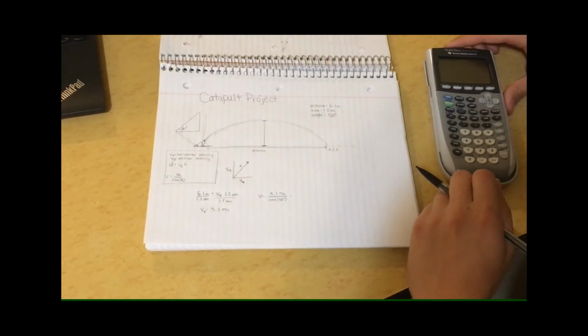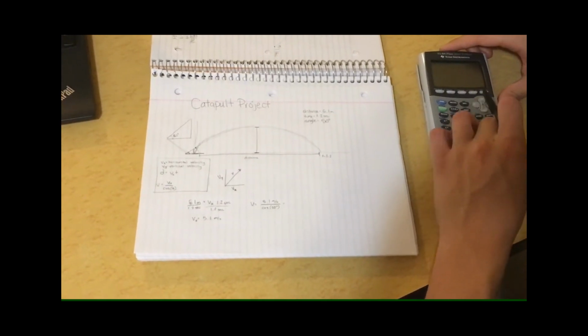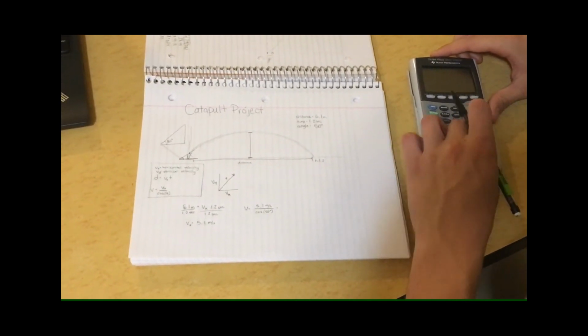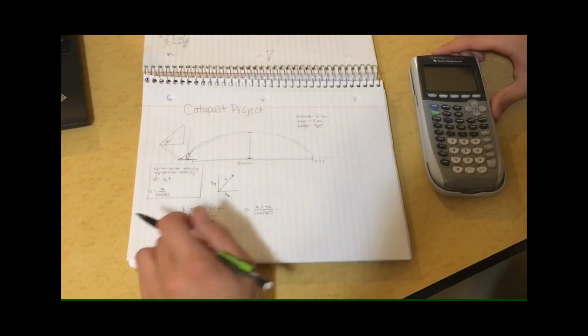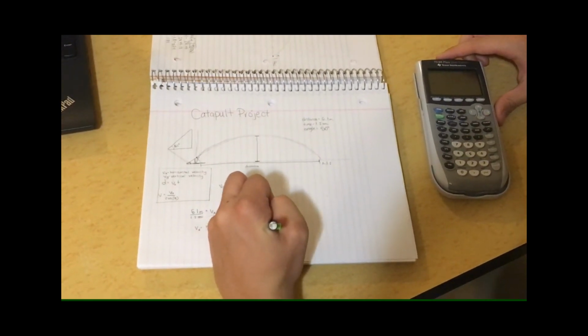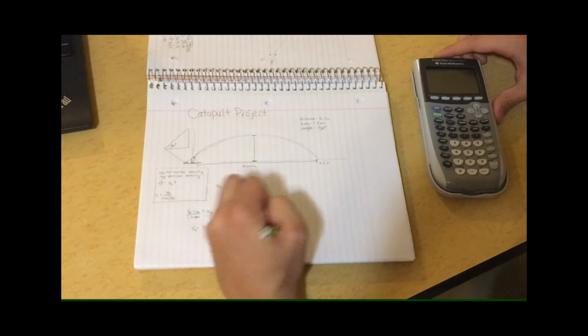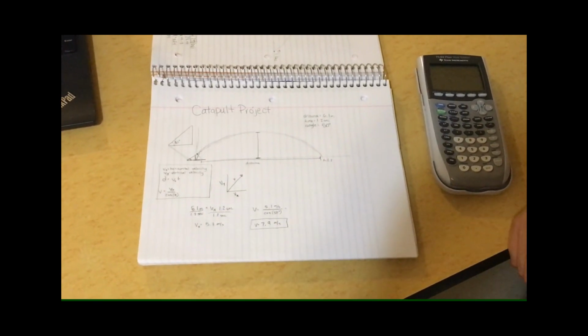We plug that in here, 5.1 divided by the cosine of 50, and we get V equals 7.9 meters per second. So this is the velocity of our catapult.